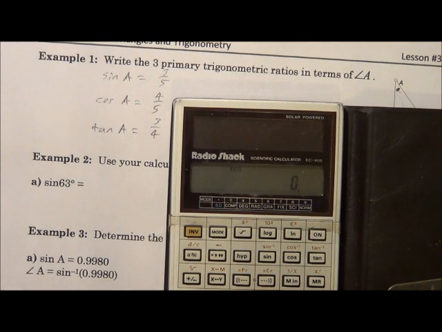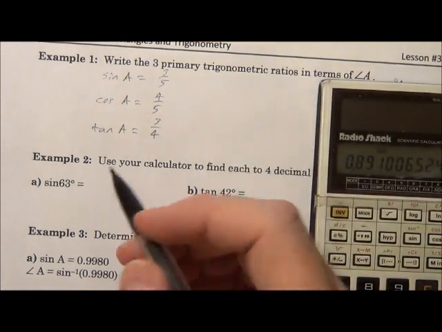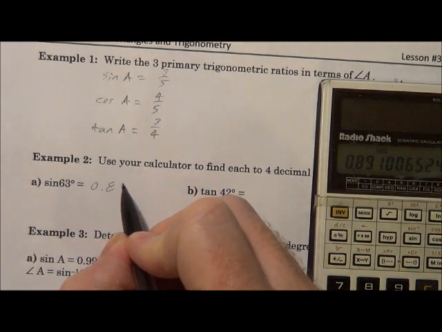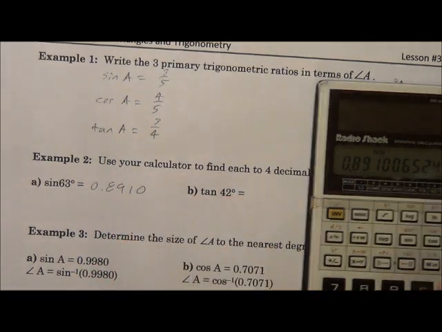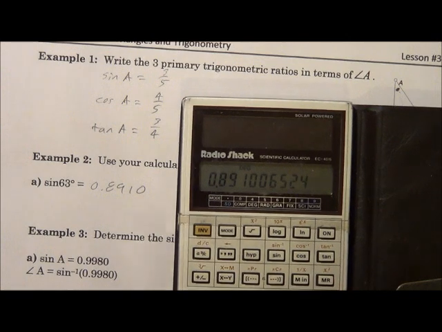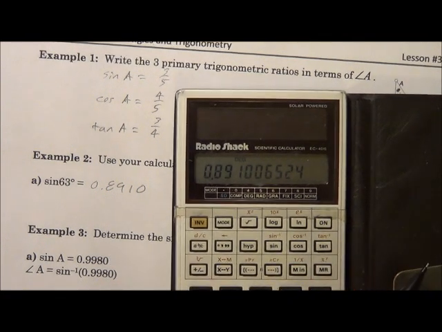So I'm going to be putting in angle 63, and then I hit the sine button, and it just spews out the value. So the sine of 63 is 0.8910. Some other calculators you would hit the sine button first and then put in the angle, and then you have to press the equal button. It depends on what kind of calculator you have.